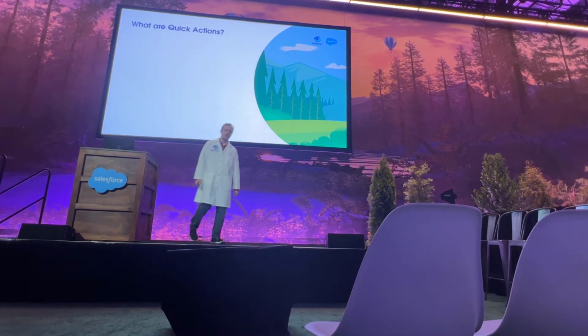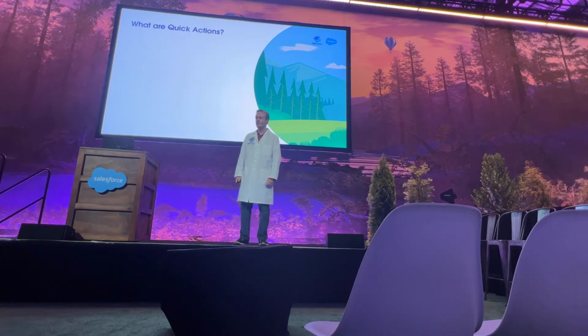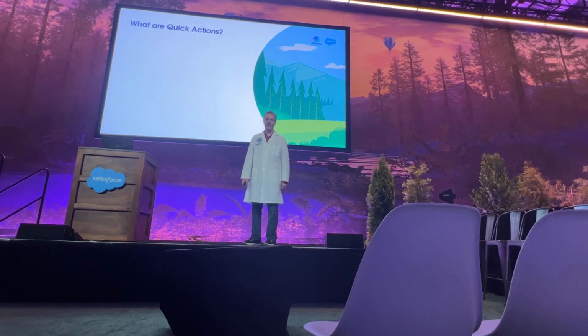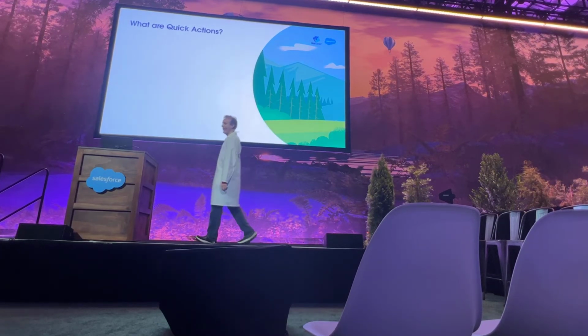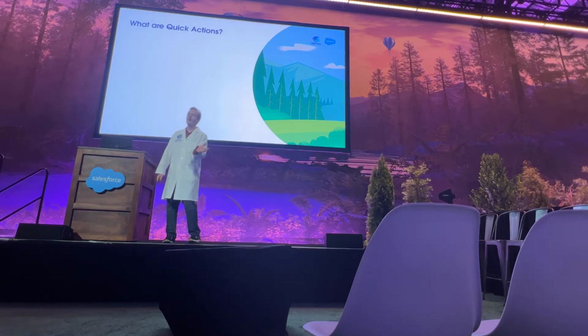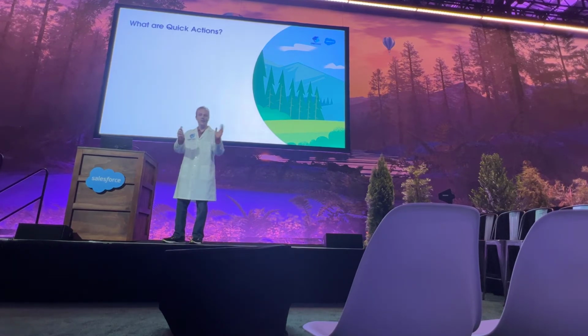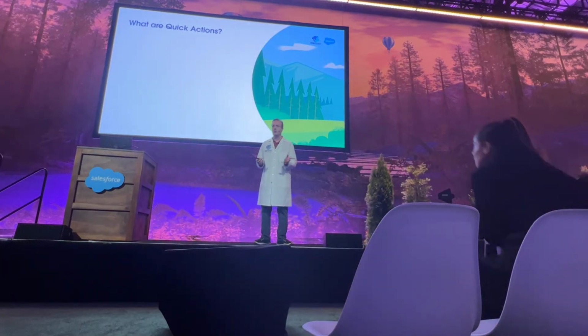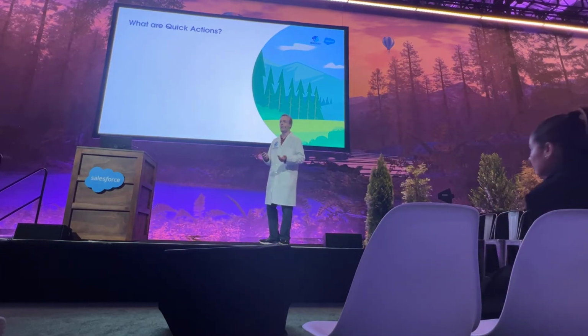So what are quick actions? I'm asking you because I don't know. I really should have figured this out before I got up here and decided to give a talk about quick actions. No, but really, I think it's very difficult to answer this question because quick actions are so broad that they really don't fall into one simple sentence, right?